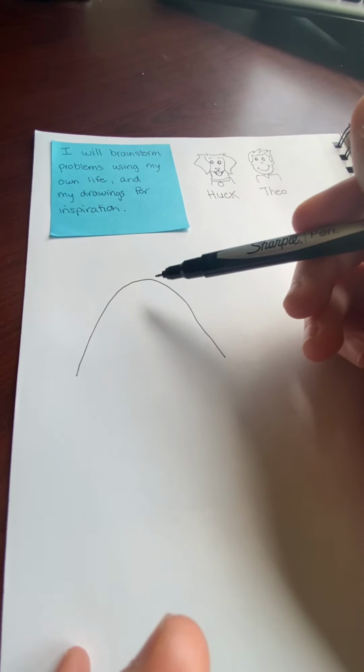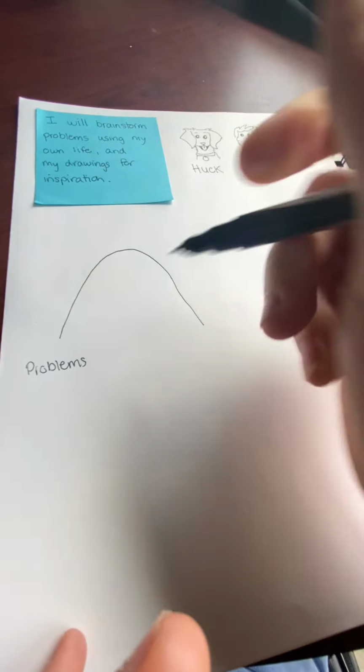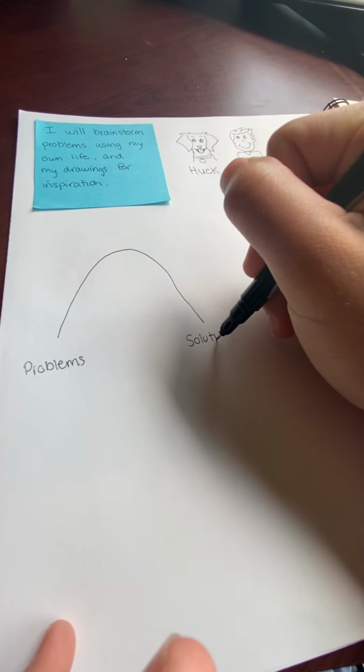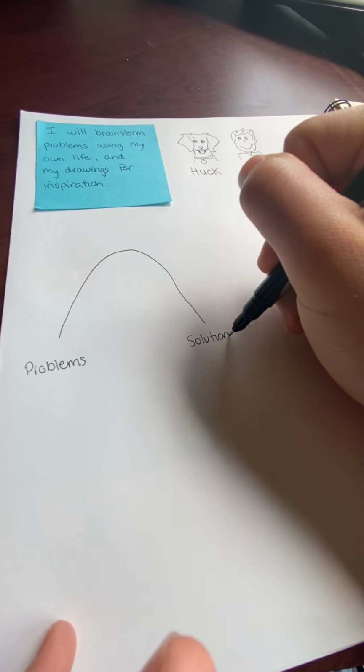I'm trying to generate conflicts for my characters in order to determine the outline of my story. So on one side, I might write possible problems that they encounter. And on the other side, I'm going to talk about possible solutions or ways that they solved their problem.